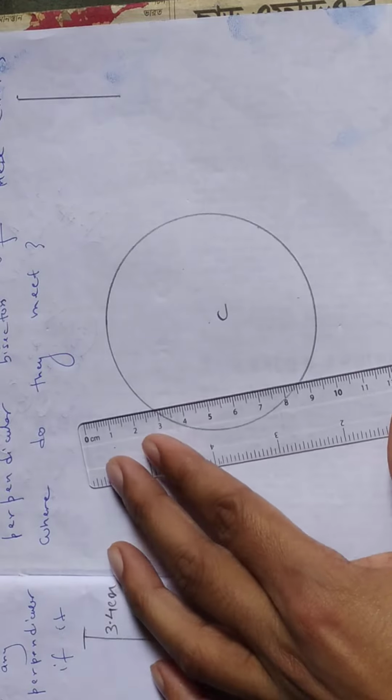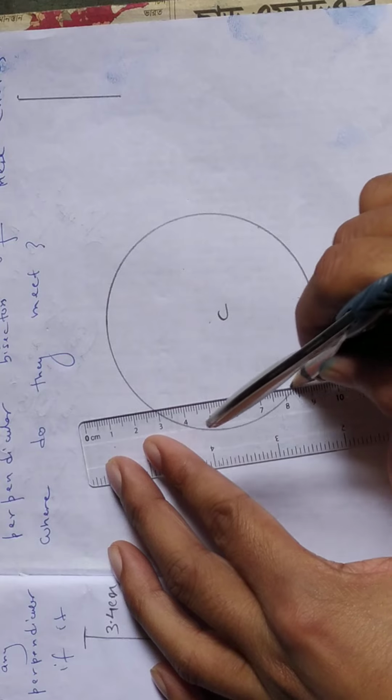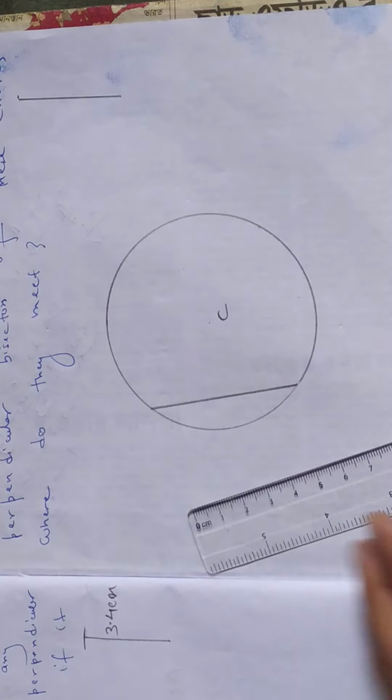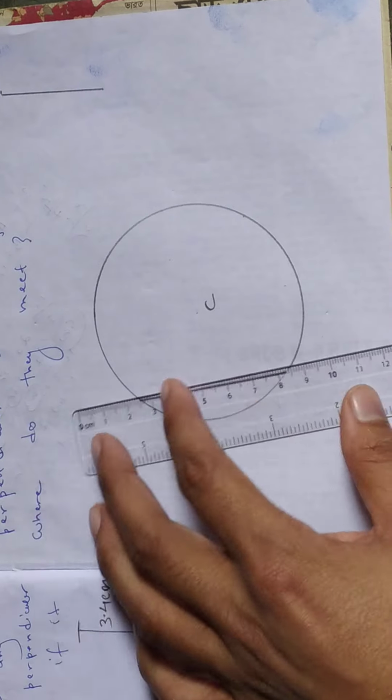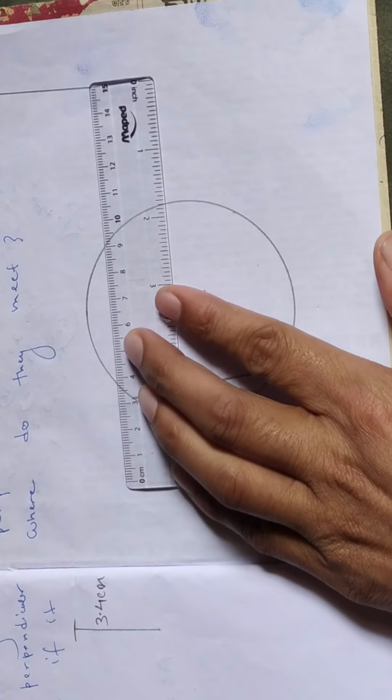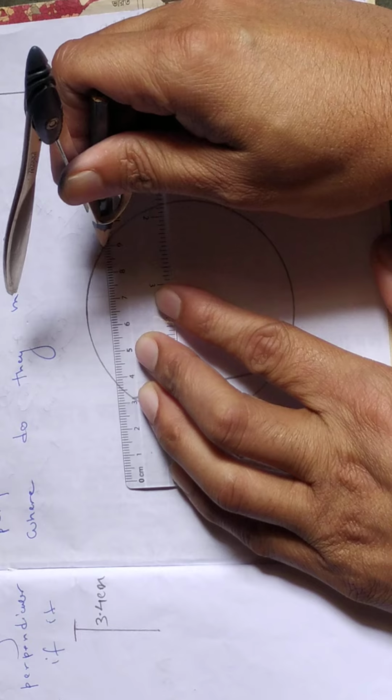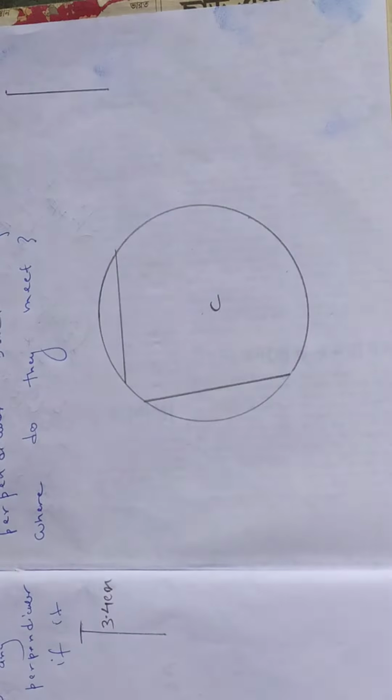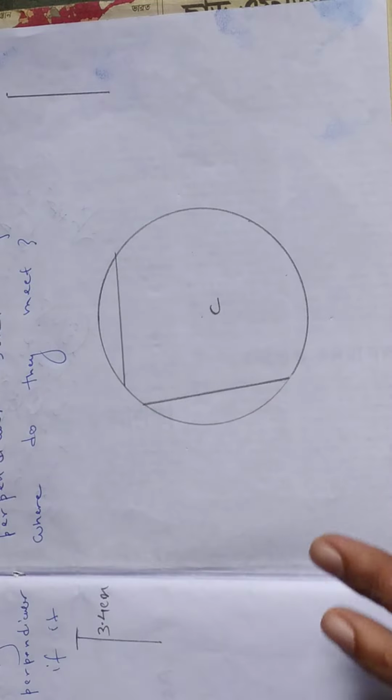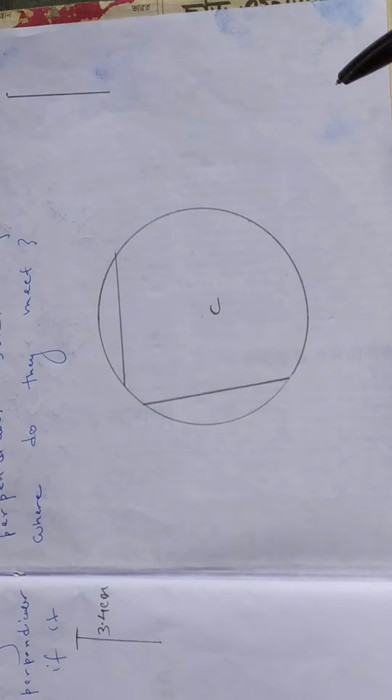Any two chords you can draw. So first one I am drawing here. And second one, suppose I am drawing here. Because it is told any two chords. Afterwards we'll give the names.